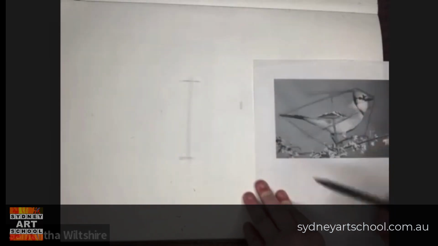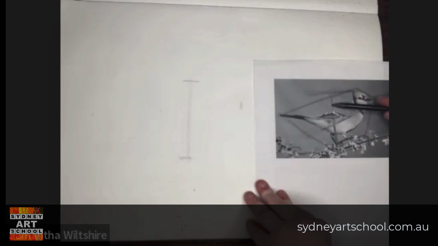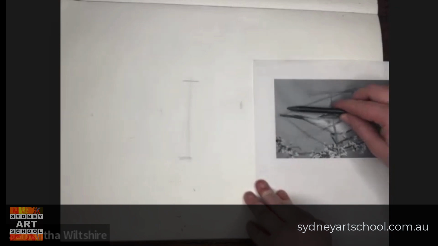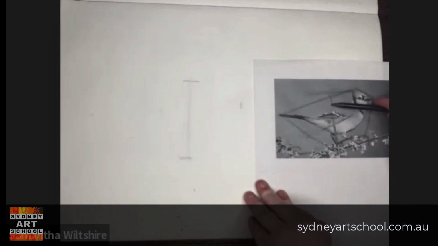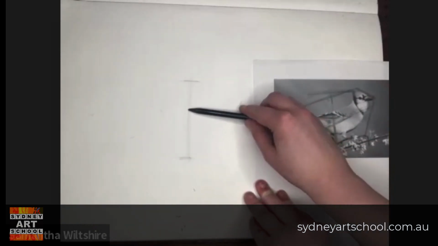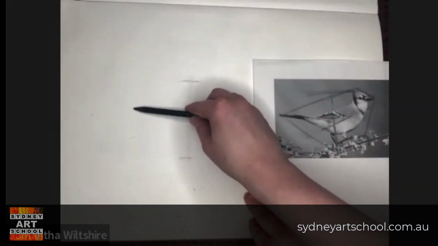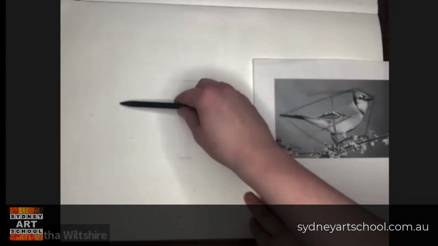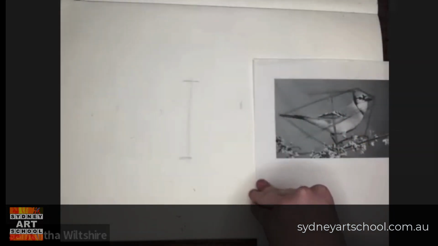I think maybe around about there. And again, I'm testing this area one more time. So that's the length from the beak to the middle point, and then it should be a little bit extra on the end. So let's do the equivalent of that middle point. A little bit extra on the end is going to be around about there.